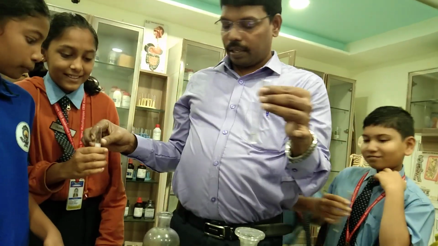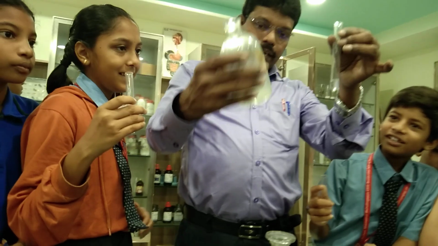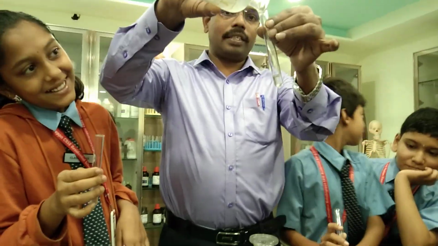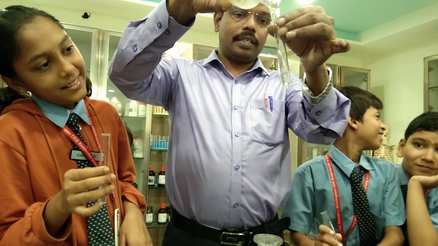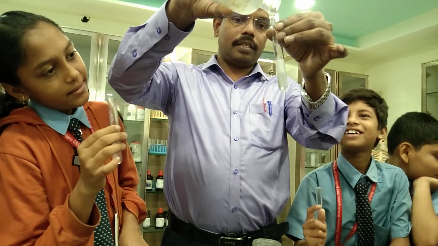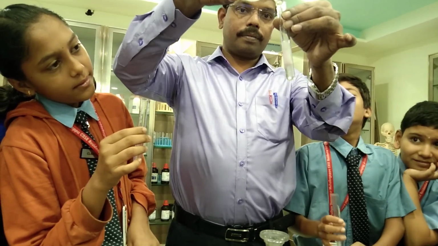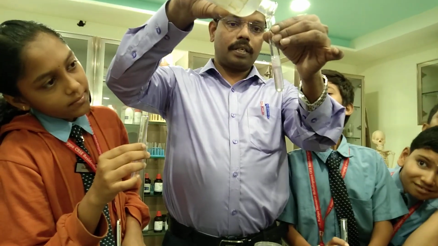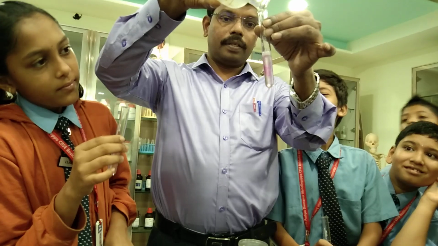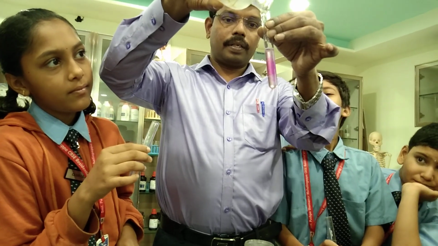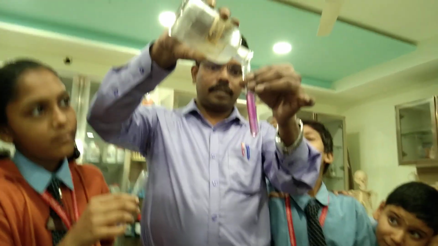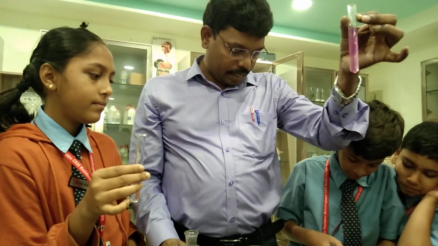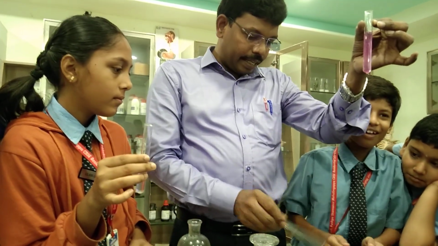Okay, hold this. Children, now I am adding a base to it. See, previously more acid was there, that's why it was not pink. Sir, it is turning to pink color. Why did it turn pink?